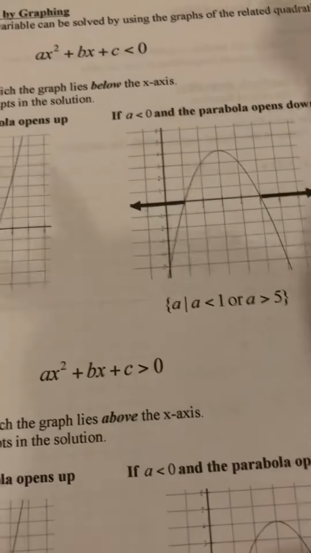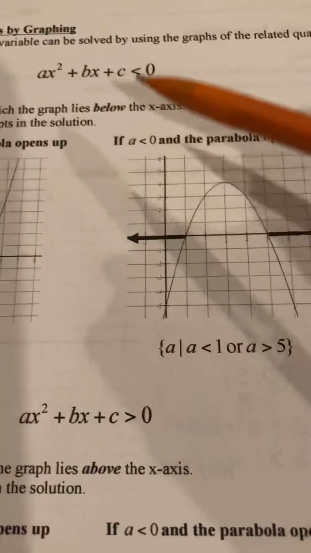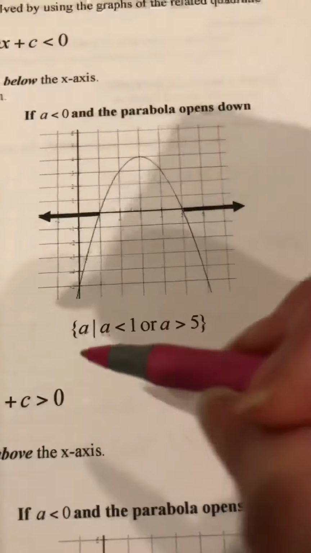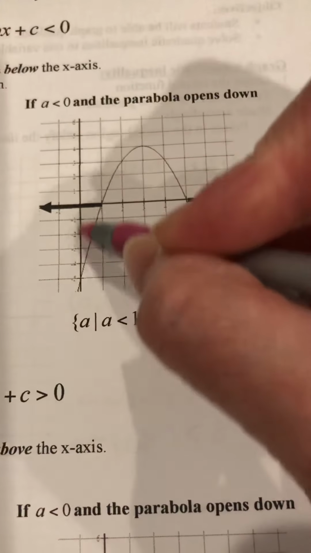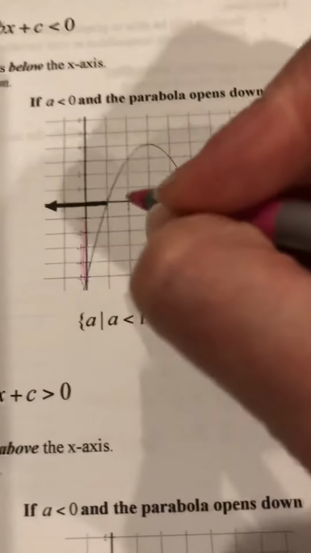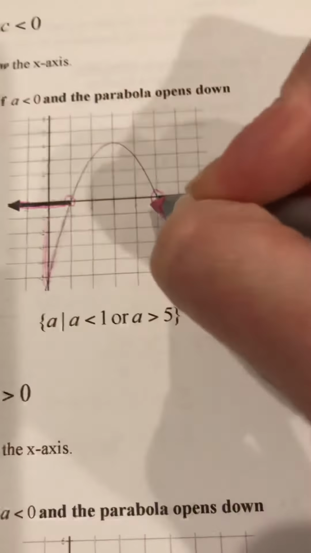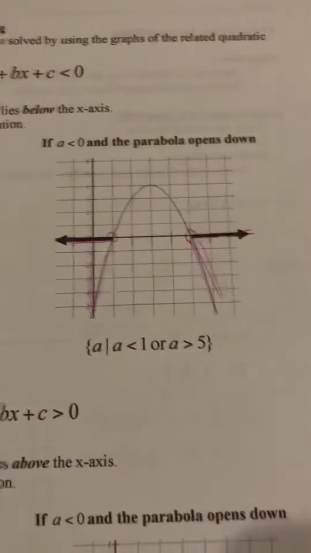Now, if you're looking for the function to be less than 0 and the parabola opens down, it's a little bit different. Here are the values where you have negatives. But this time it goes from here to here on your parabola, okay? Because this is where your y values are actually smaller than 0.